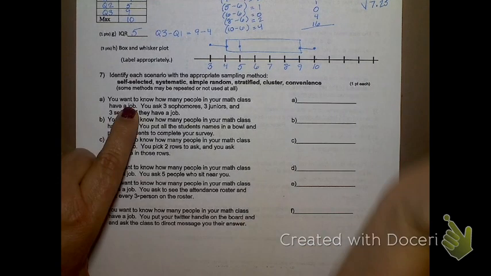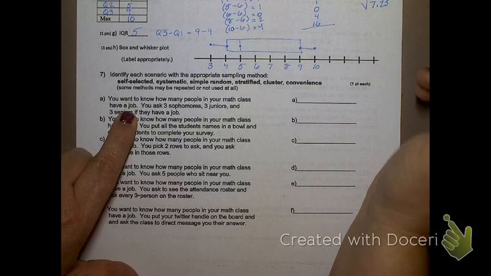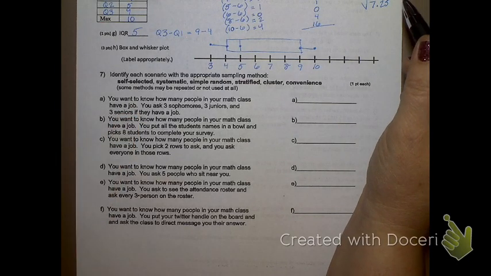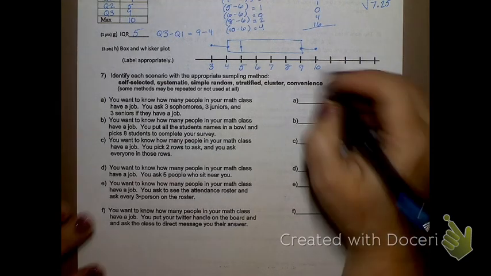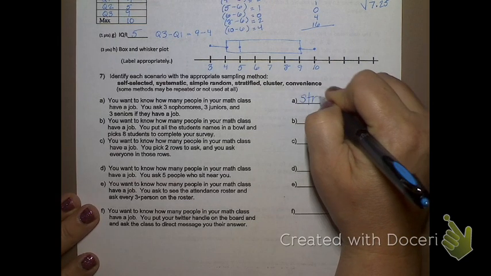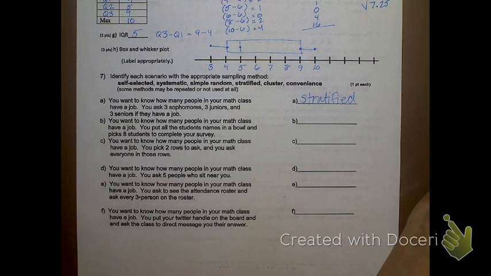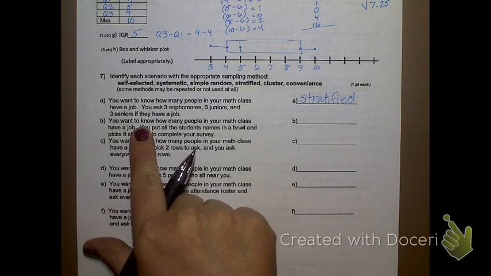So, you want to know how many people in your math class have a job. You ask 3 sophomores, 3 juniors, and 3 seniors if they have a job. What do we have? Stratified. What are the groups? Sophomores, juniors, and seniors, and you're picking some from each group. So we have stratified.